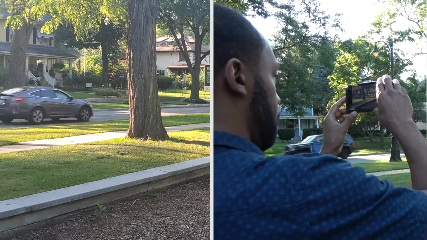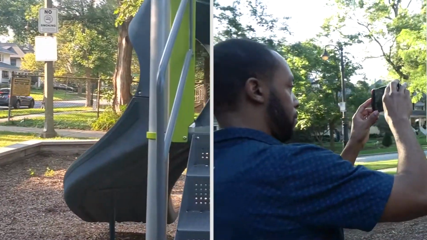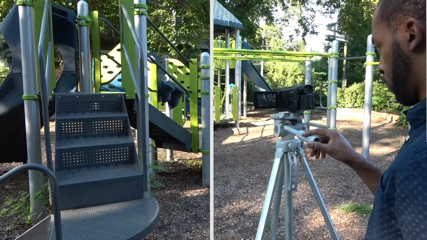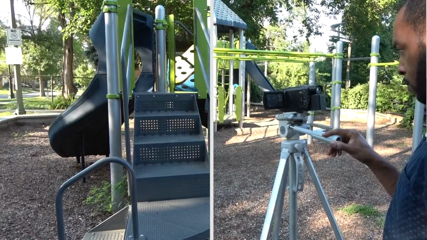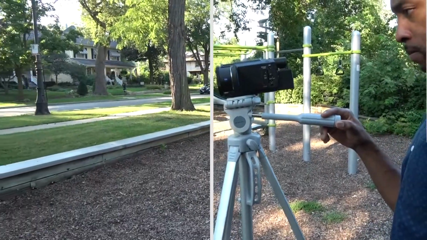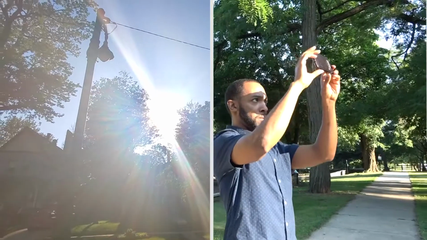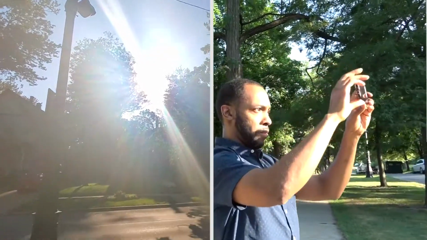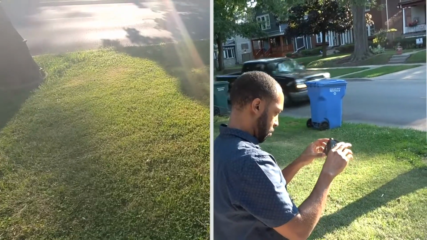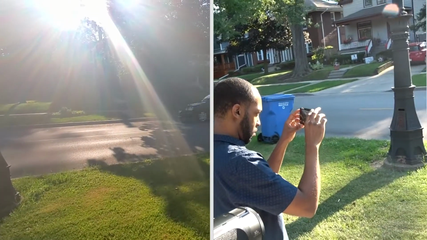You also have camera moves. A pan is moving the camera from side to side. Here's a pan left to right, then right to left. When you tilt, you go up and down. From the sun, down to the street. Then from the grass, up to the street.